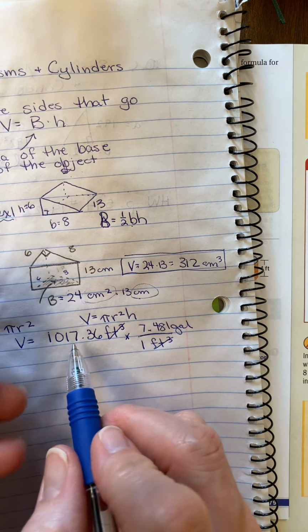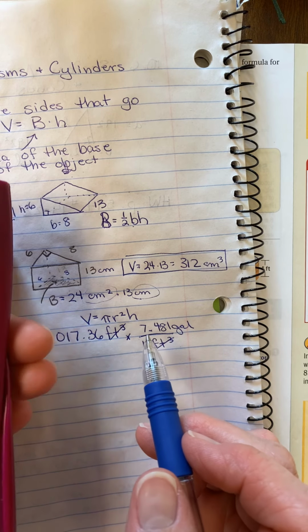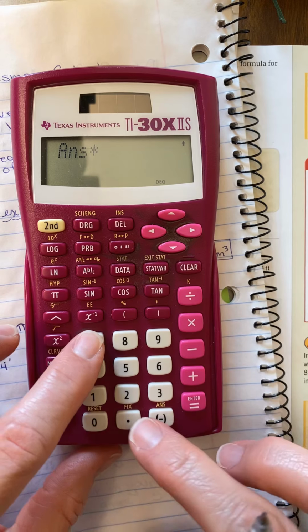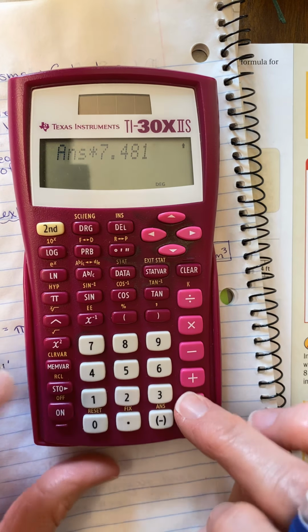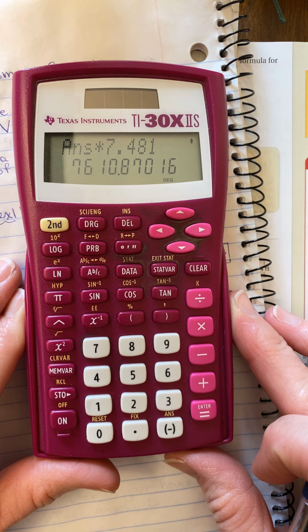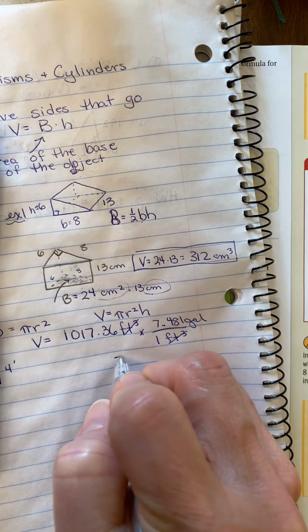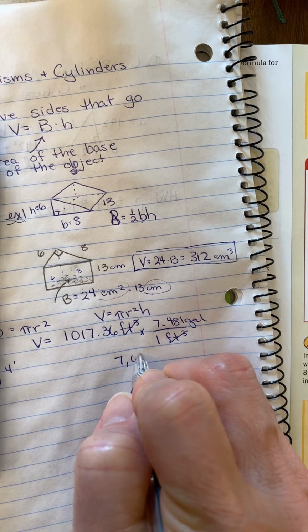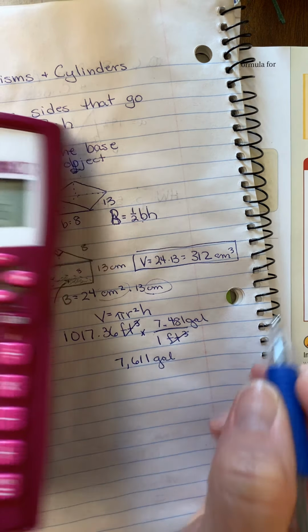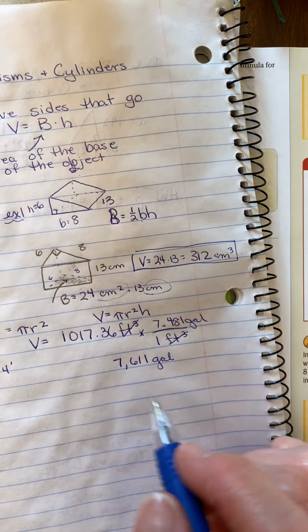So we are going to take this number that's still on our calculator, and we're going to multiply that by 7.481. And we would end up with 7,610 gallons, maybe 11 if we rounded it off, because it's 0.8, round that up to 11 gallons.